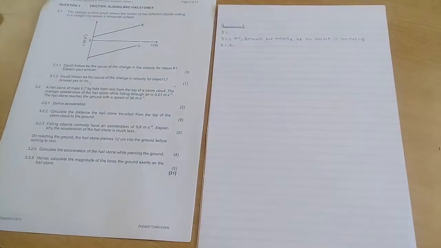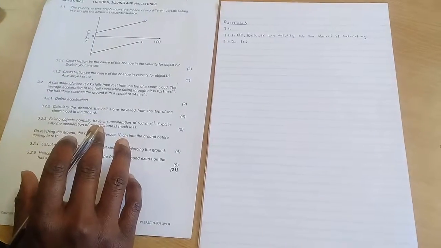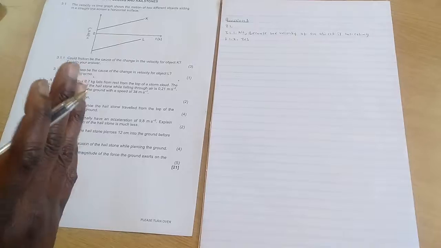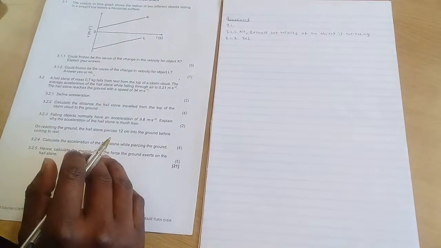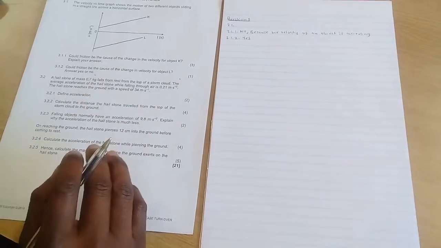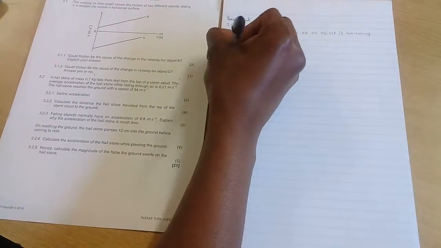3.1.2, they say, could friction be the cause of the change in velocity for object L? Now the answer here is yes. Object L has less velocity compared to object K, and they are on the same horizontal surface. So this could be the reason why object L has less velocity compared to object K. So now let us go to 3.2.